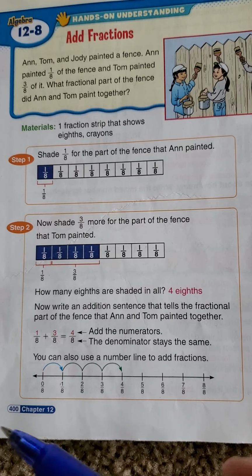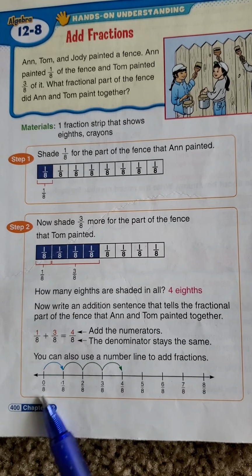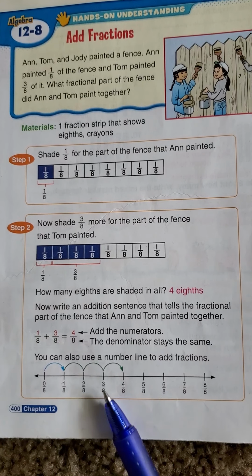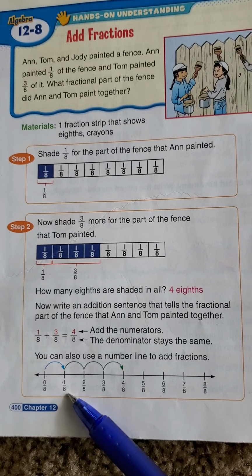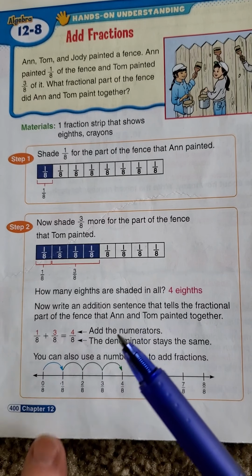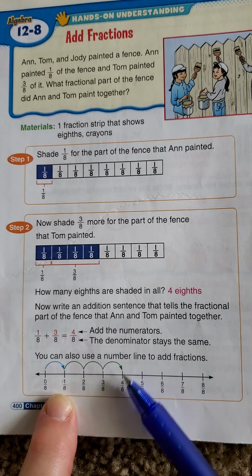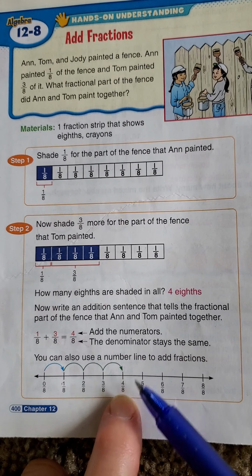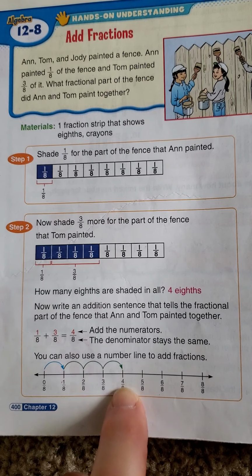Okay? Now, you can also use a number line to add fractions. We have 0/8, 1/8, 2/8, 3/8, and 4/8. So you start here, you count 1. That's Anne's. Now we're going to do Tom's. 1, 2, 3. And we get to 4/8. So now we know that 1/8 plus 3/8 is 4/8.